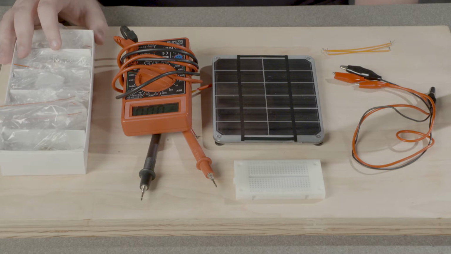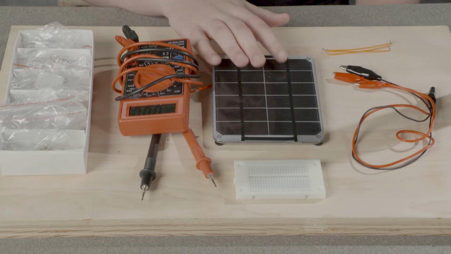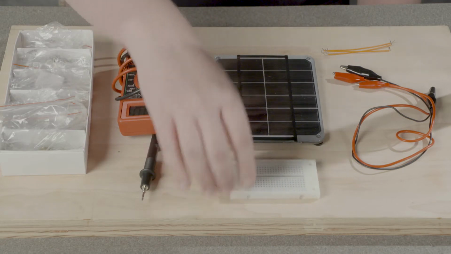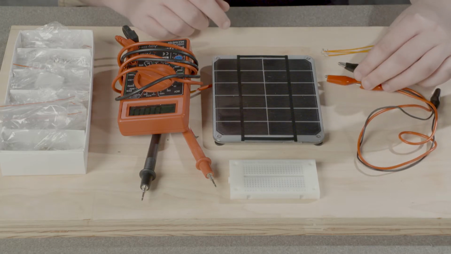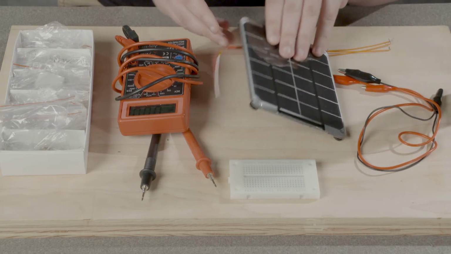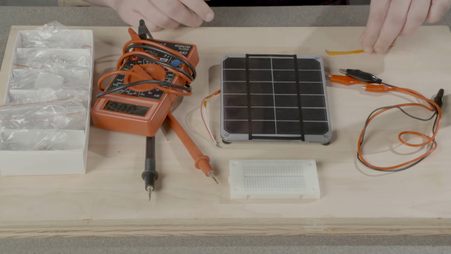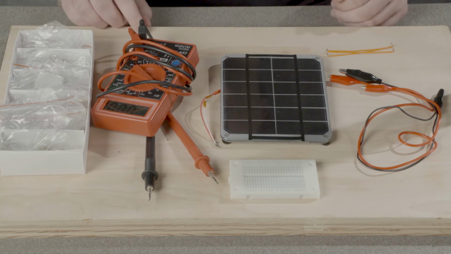A multimeter that finds the voltage and current, the solar panel that we'll be putting on the device, the breadboard we've been using, some alligator cables. You don't specifically need these, but they help with attaching them to the solar panel here. And a couple wires. And of course, some paper so we can graph the voltage and power, and a calculator.